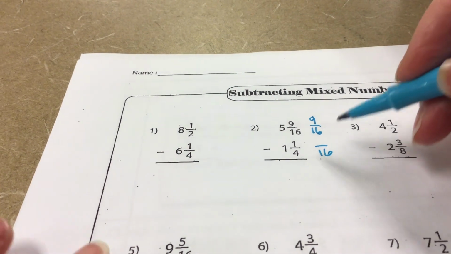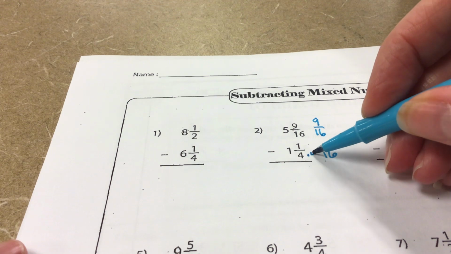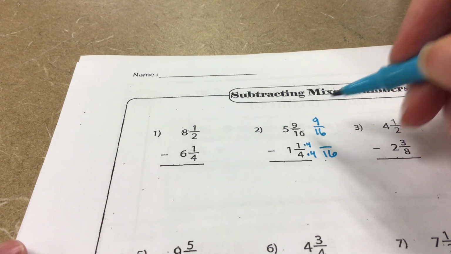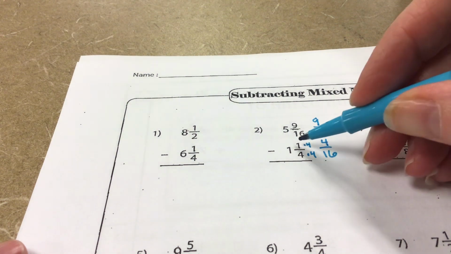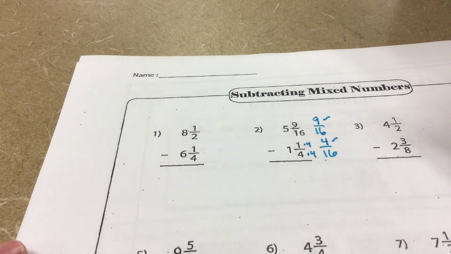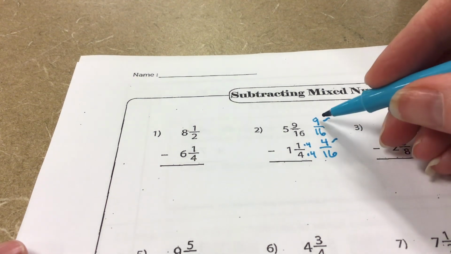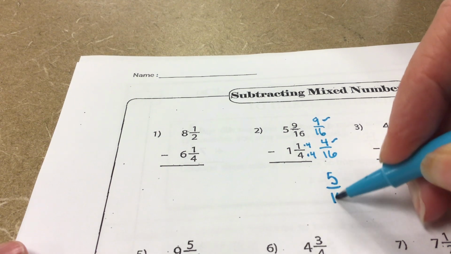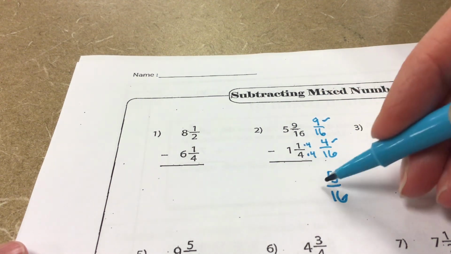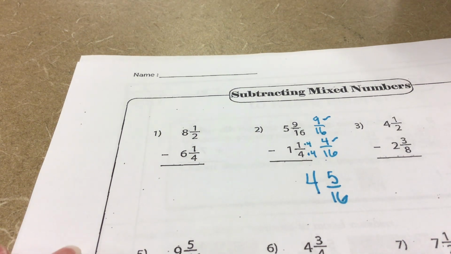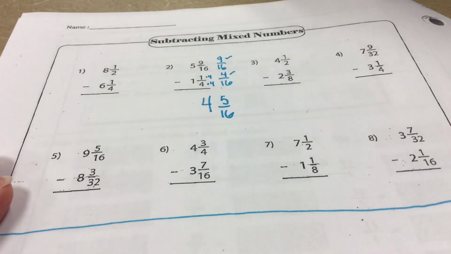Down below, we would have to take it times 4 to make it into a 16. So it's going to put a 4 there. 1 times 4 is 4. And then instead of adding these numerators together when we did adding, we subtract them. 9 minus 4 is 5. And we subtract our whole numbers out front. Alright, so those top questions are done exactly the way that we did adding ones.